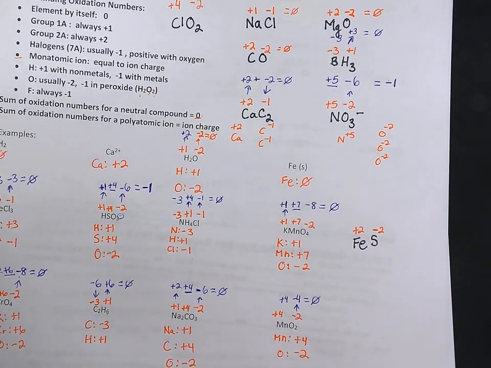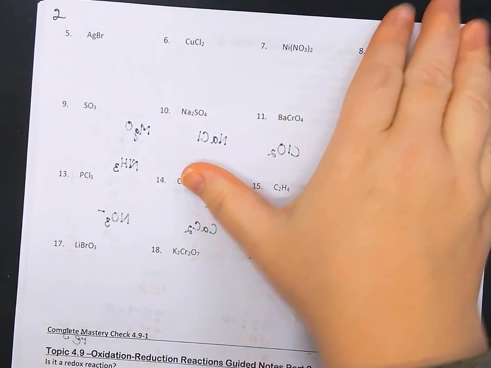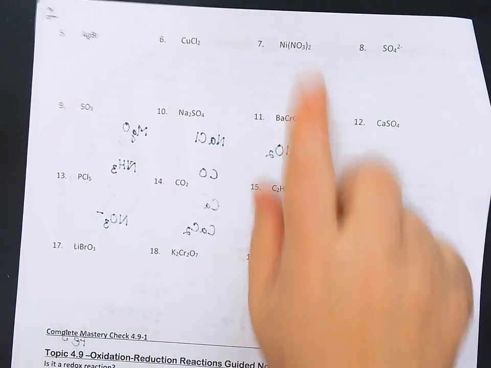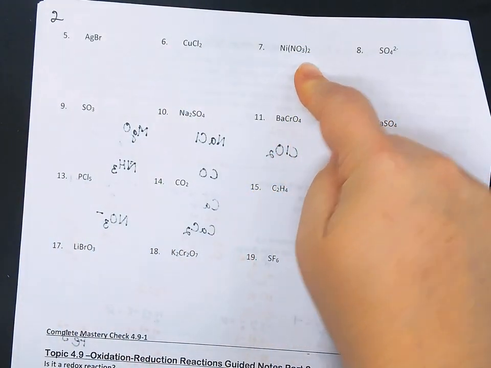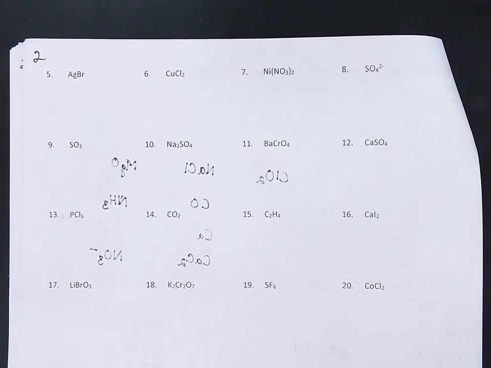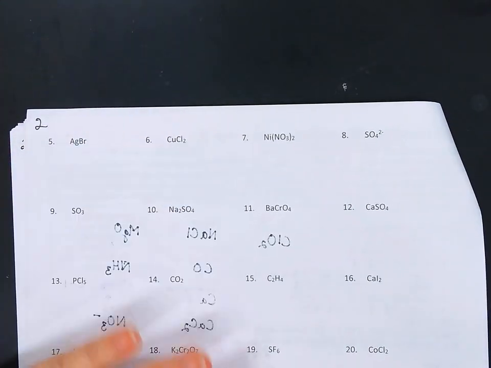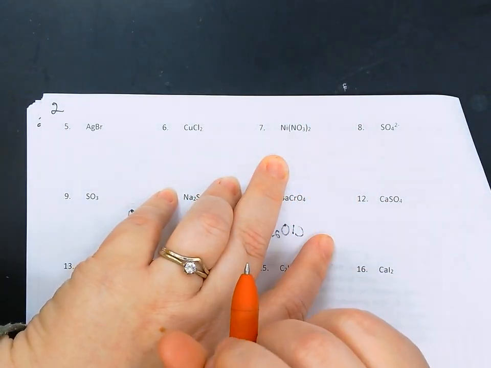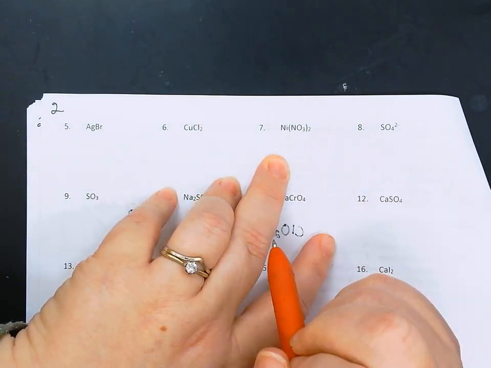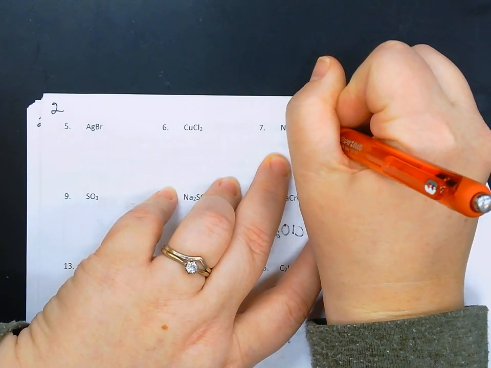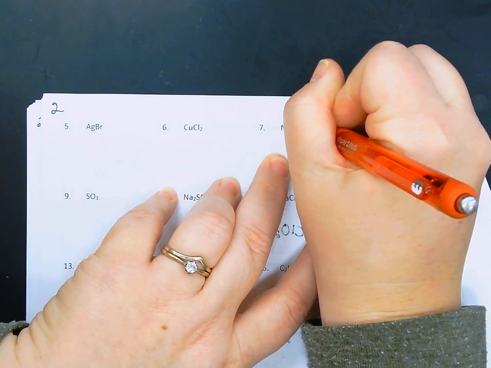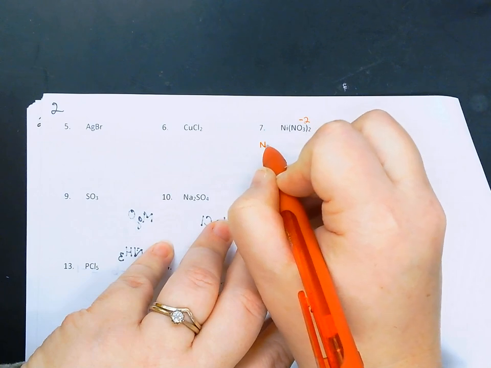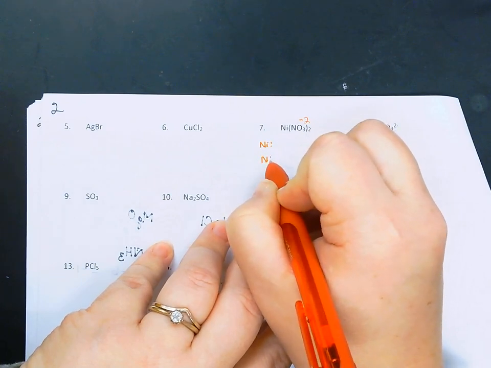Okay. Let me look through our practice and see if there's anything else that stands out to me that might be a little more difficult. Possibly number 7. Let's look at number 7. So this part kind of bled through a little bit. That's okay. So the only thing in number 7 that has a rule is our oxygen. We know that we have oxygen, and it is -2. So we've got to figure out nickel, nitrogen, and oxygen.